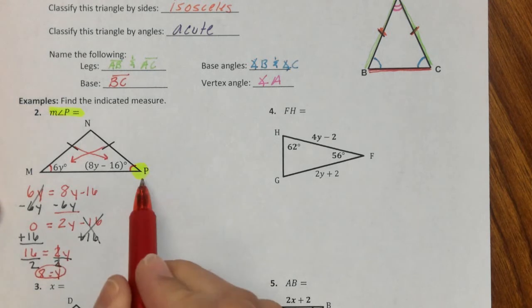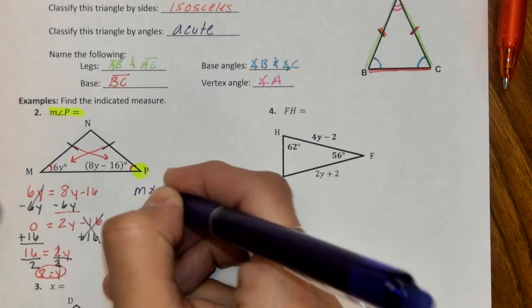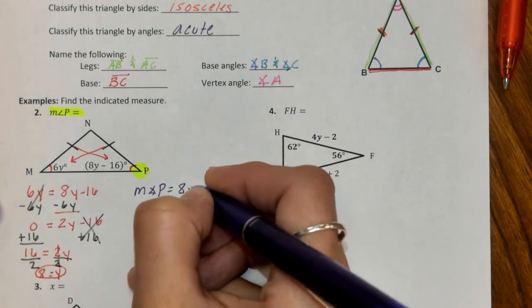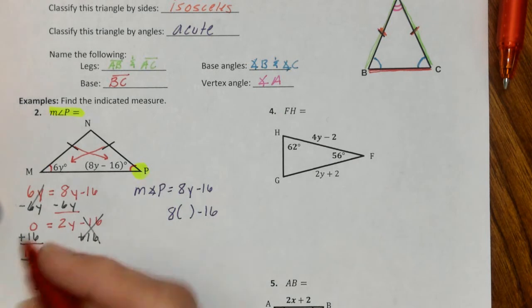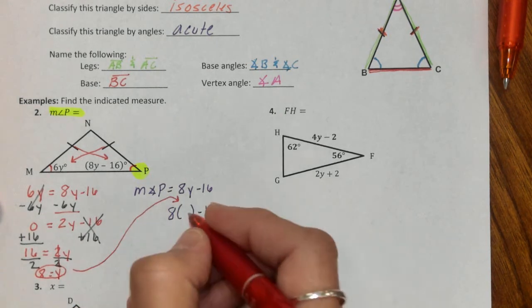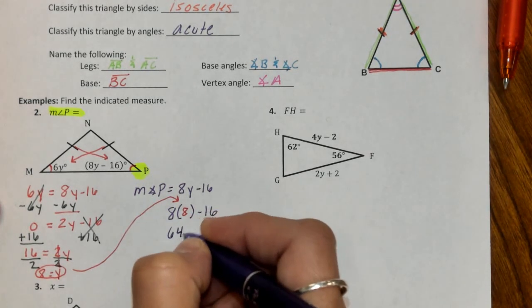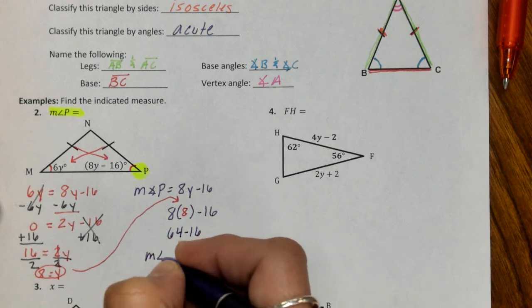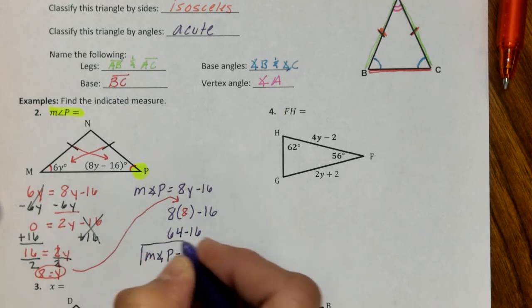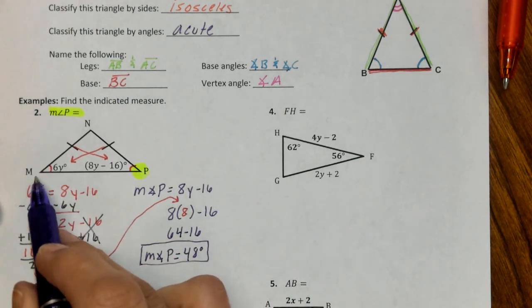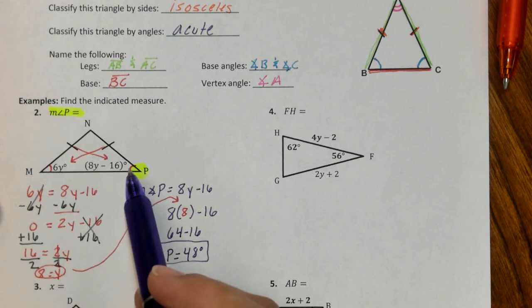Now again, we wanted the measurement of angle P. So what we now need to do is take that the measurement of angle P is equal to 8y minus 16. We're going to use our substitution property, and we're going to take this y and substitute it in. So we get 8 times 8 minus 16. This will wind up being 64 minus 16, giving you the measurement of angle P. When you do that subtraction, we're going to get 48 degrees. So you can also conclude that the measurement of angle M is 48 degrees because they are congruent. How do we know? They're across the triangle from the congruent sides.